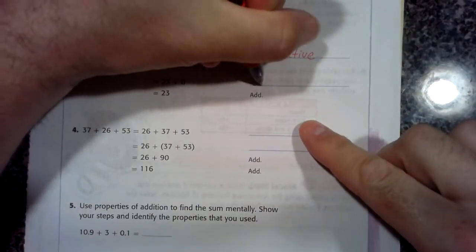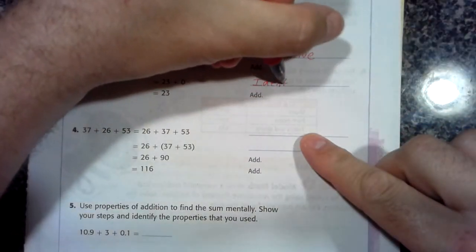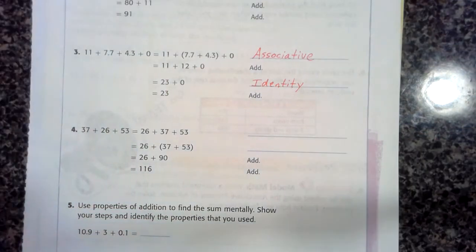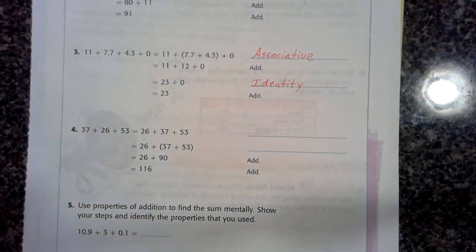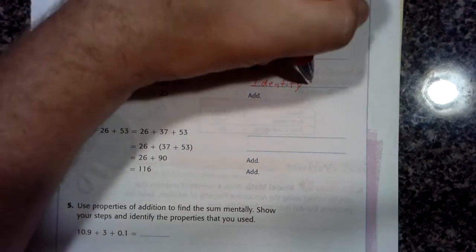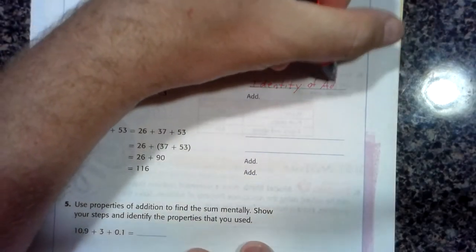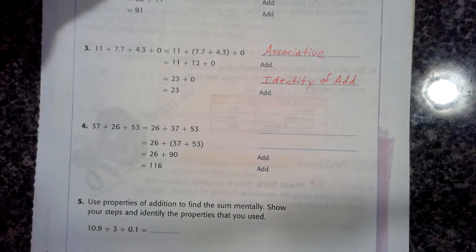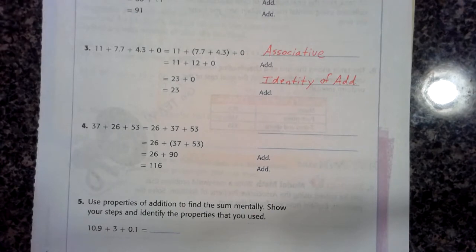So on this one here, we're going to write the identity property. All right, we're just going to write identity right there. And later on, there'll be identity of multiplication. But right now, we're just going to talk about identity of, we'll just put add, because they are a little bit different. With multiplication, the answer is 0. But on this one, it's the number itself.